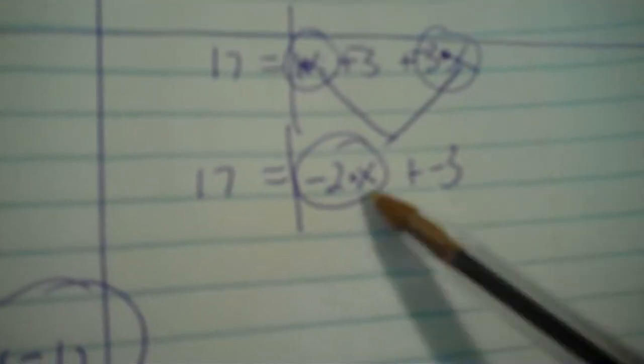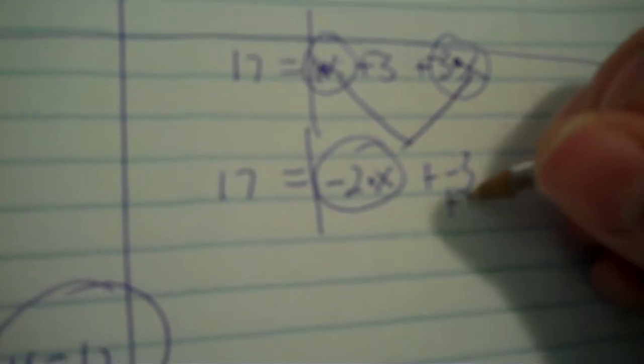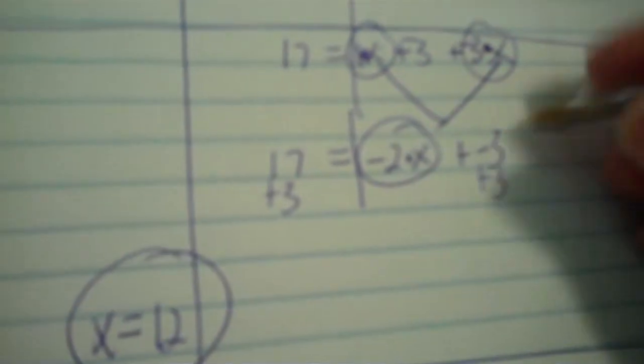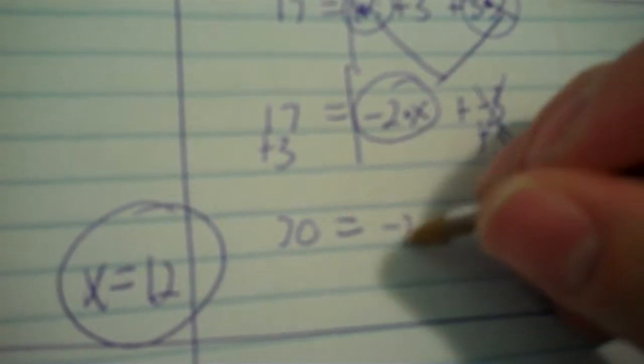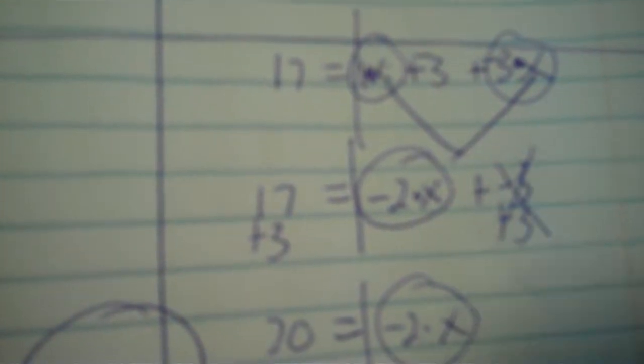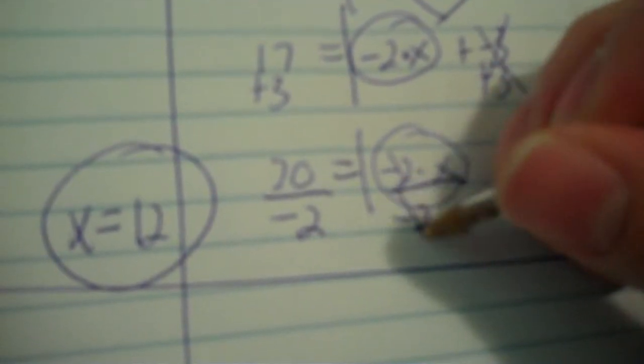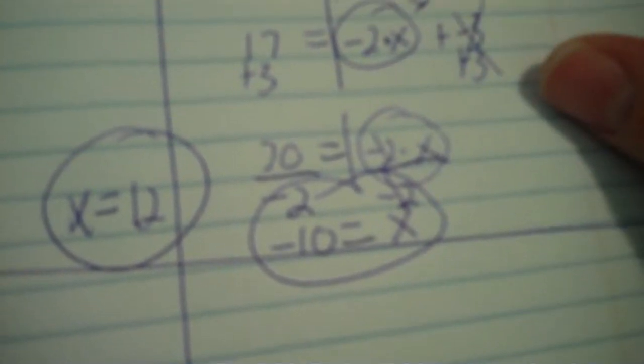Now, remember, you're only on this side. -3, you're looking at this side. That's why I make the wall. -3 to 0 is forward 3, so adding 3, and move forward 3 on that side. So that gives us 20, and then -2 times x. Now think, -2 times what number would give me 20? Well, let's divide and find out. That's going to be -10 there, and then x here. There we have it. X equals -10.